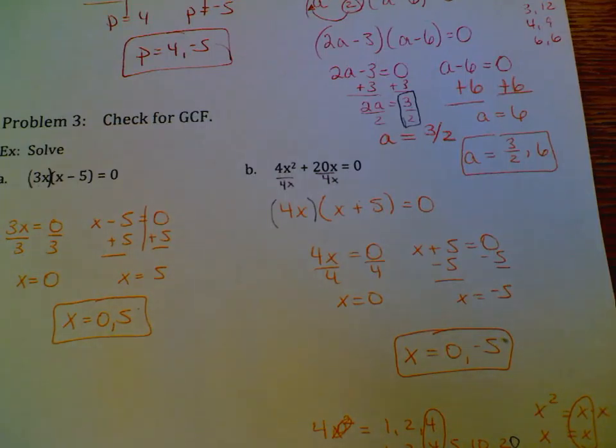A lot of those things we did in Chapter 8 are reappearing because that's how you solve a quadratic as well. Alright, let me or Mr. Gahan know if you have questions. Otherwise, go ahead and start your assignment.